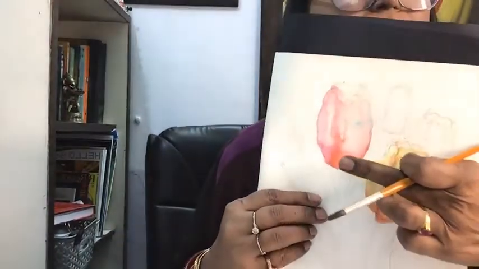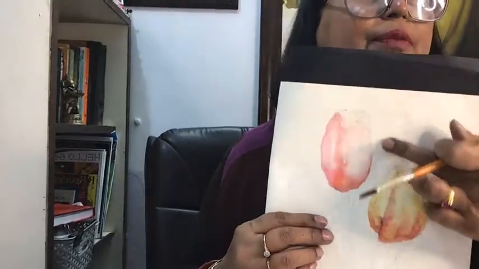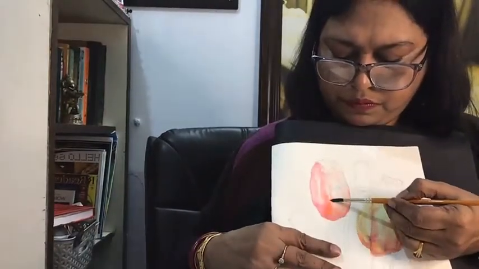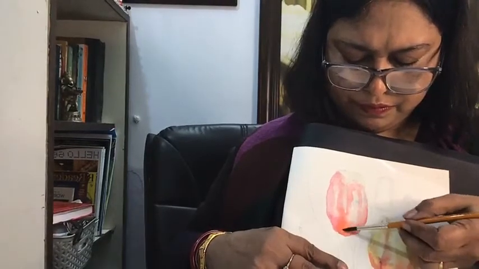So now if you see carefully, this orange is coming very beautifully, and we can proceed a bit further. We can apply the second layer, just like that. Okay, this side is a bit light. Actually it is so beautiful.